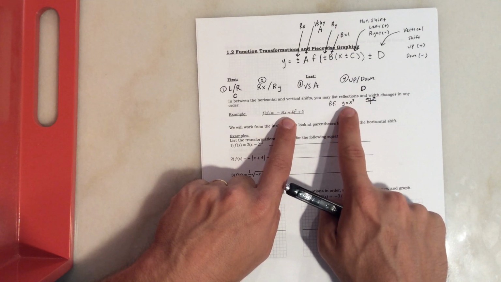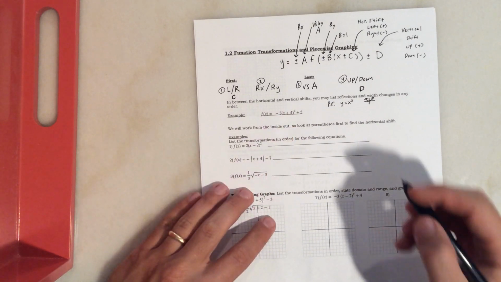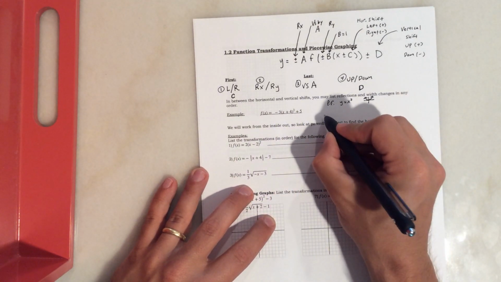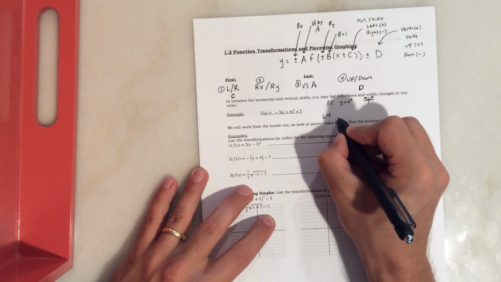Originally it looked like this, but then somehow this function has transformed it. So in order, what's happening? Well, I always start with left and right, and I see there's an x plus 4. So the first thing I see is this thing got moved left 4.